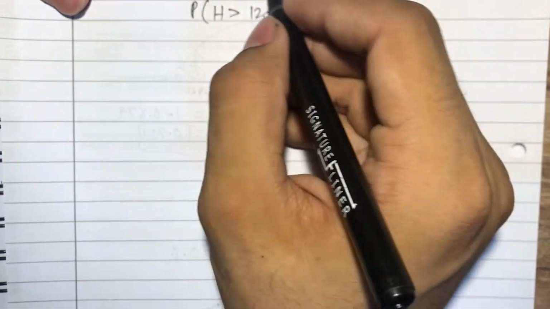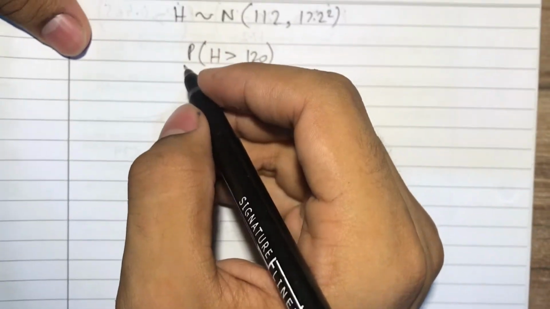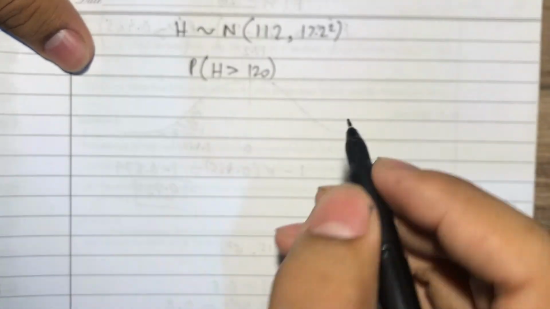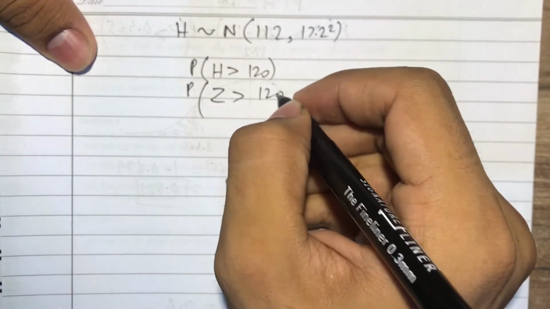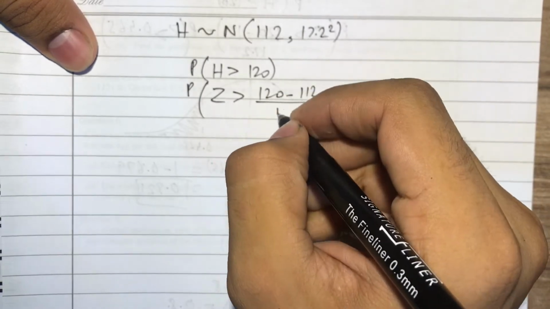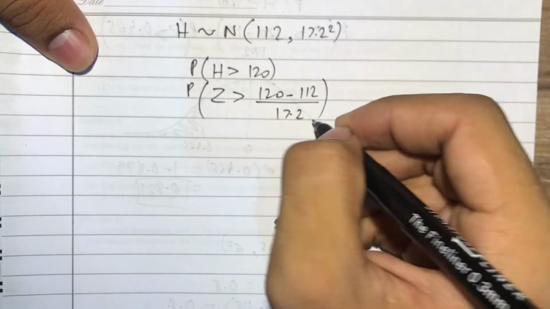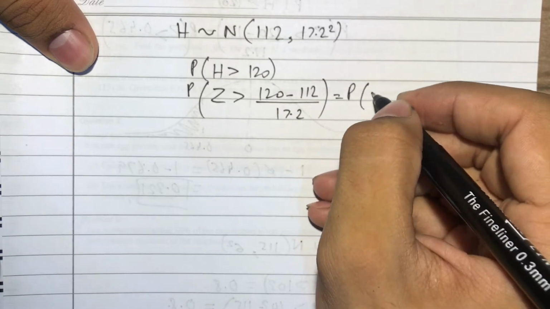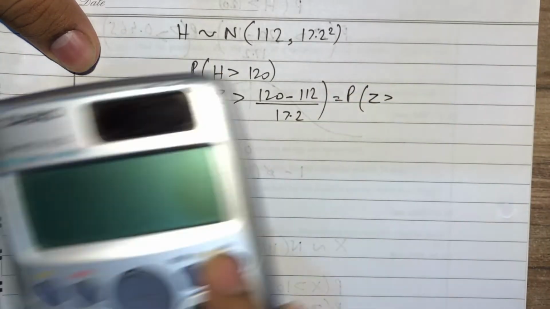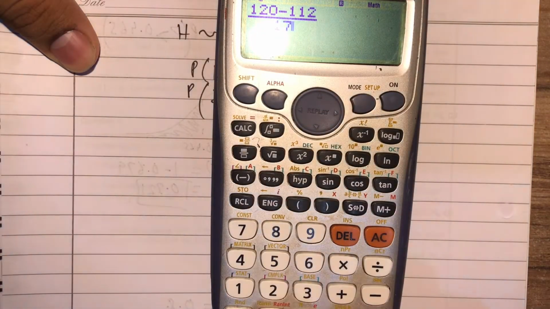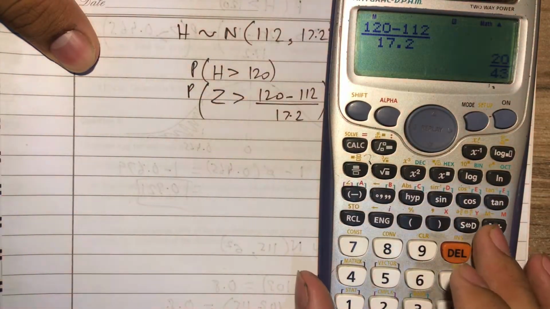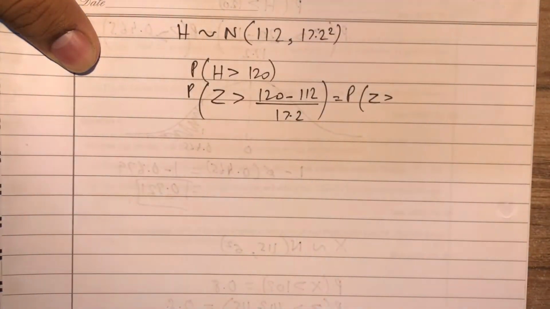Now this is a non-standard normal distribution. I'll convert it to a standard one. So for that I'll use the formula, z is greater than (120 minus the mean) upon the standard deviation. So probability of z greater than this is 0.465.